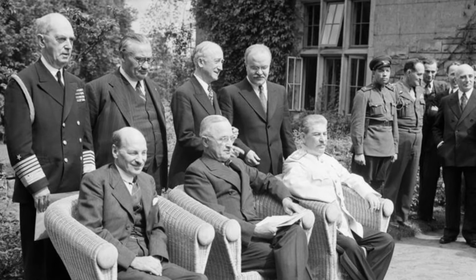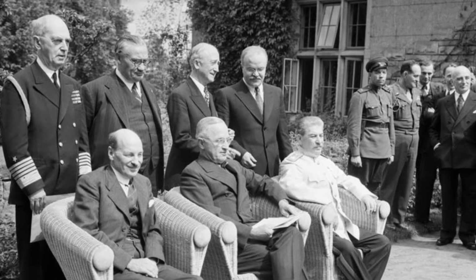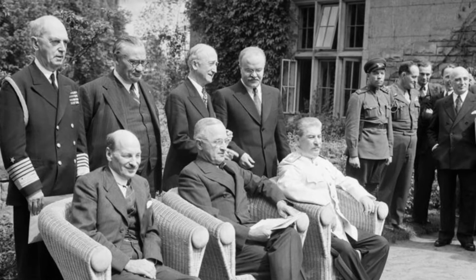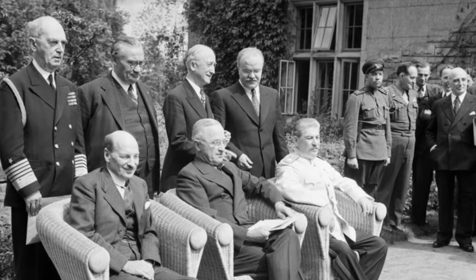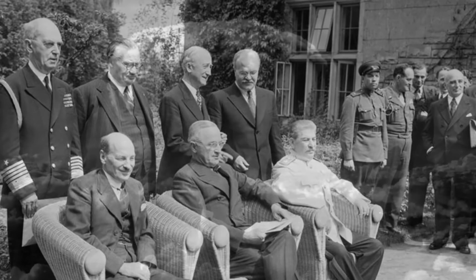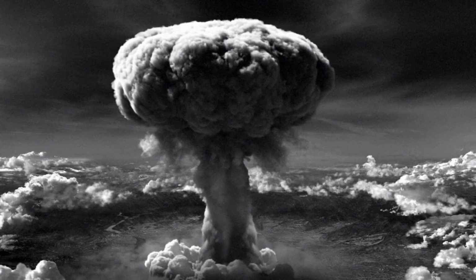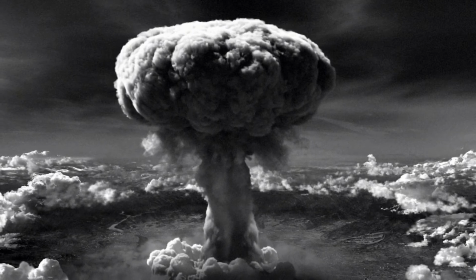Secondly, Roosevelt had died and been replaced by Harry Truman. Now, Harry Truman was an avowed anti-communist. He didn't have a lot of time for Stalin. He had a great hatred of communism. The Americans had also successfully tested the first atomic bomb. Stalin doesn't have an atomic bomb, so now you've got the beginnings of a nuclear arms race.